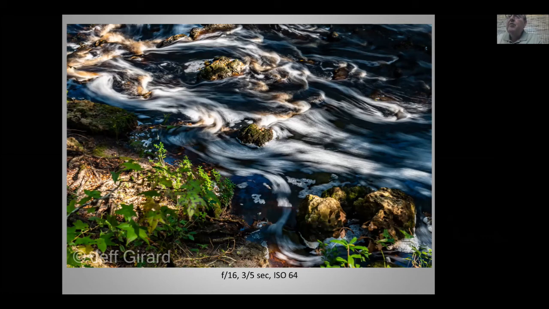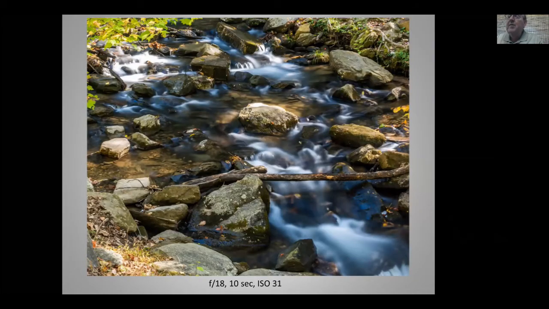And I was trying to see how a 10-second exposure would come out. Same deal: stop down the aperture, ISO as low as it would go, and set it up for 10 seconds. I'm guessing I also had a neutral density filter on to get to 10.